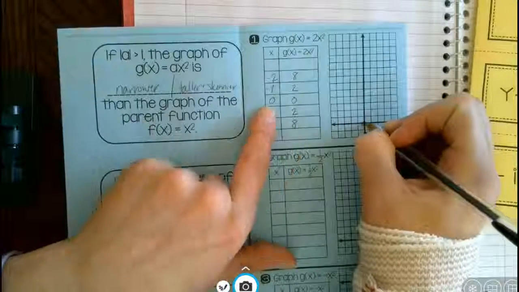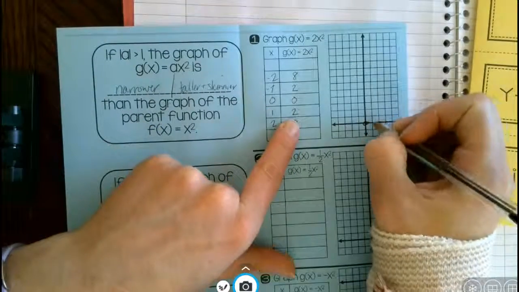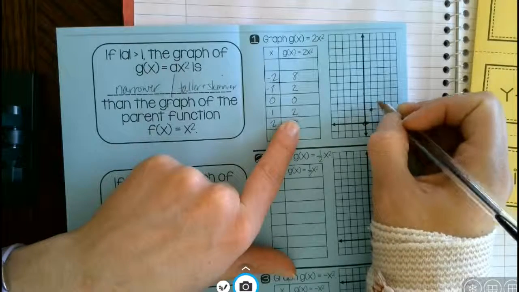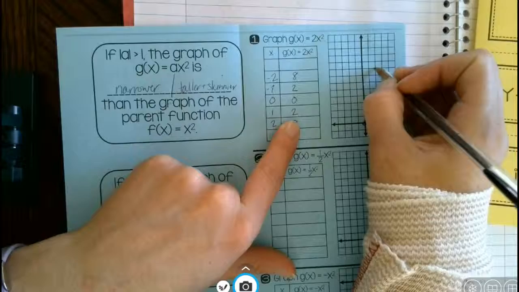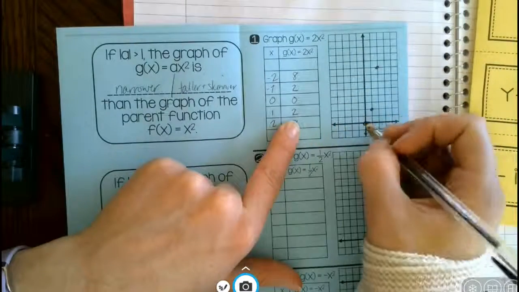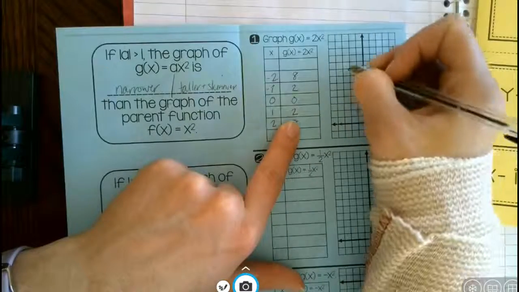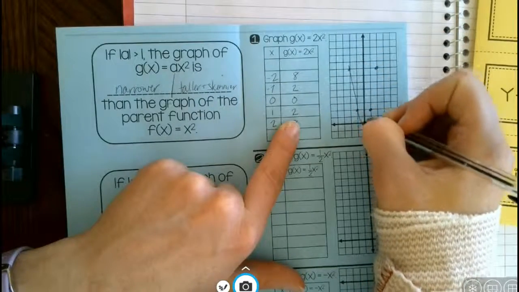So now I can just plot these points. I have a point at (0, 0). I have a point at (1, 2). And I have a point at (2, 8). So 2, 3, 4, 5, 6, 7, 8. And because this is a quadratic, I can see I have the mirror image on the other side. So then I go ahead and I connect those dots.